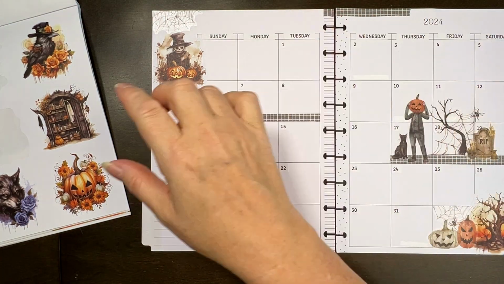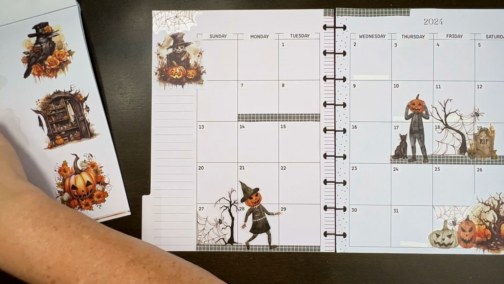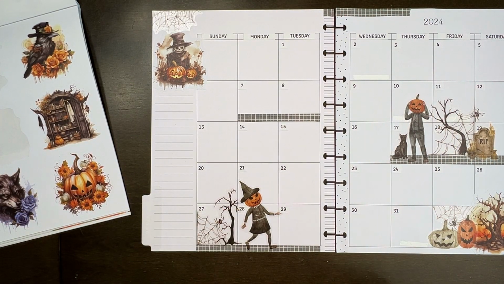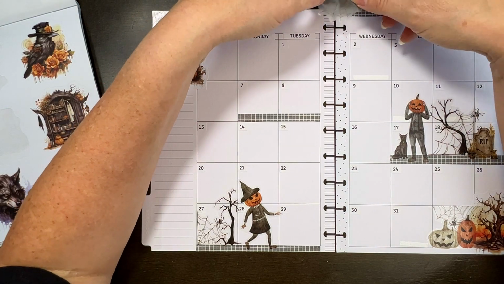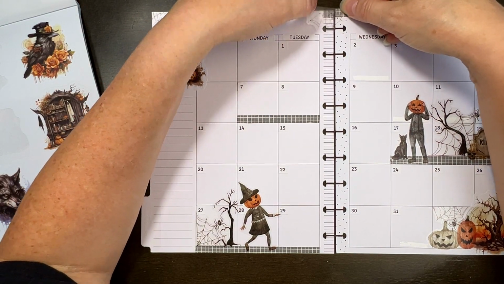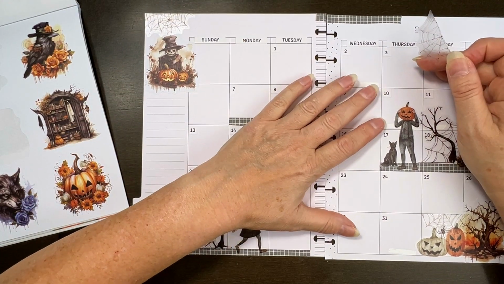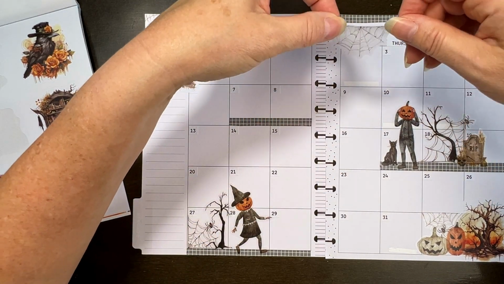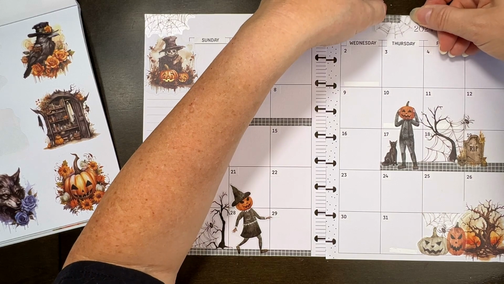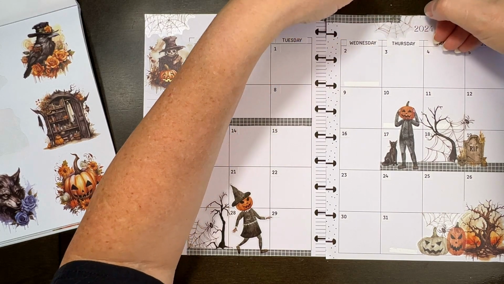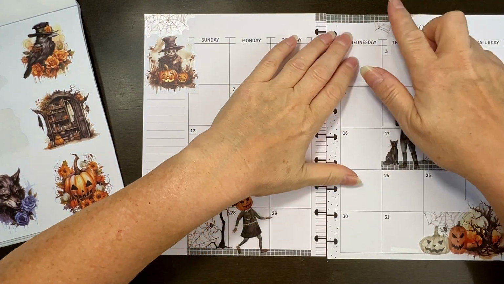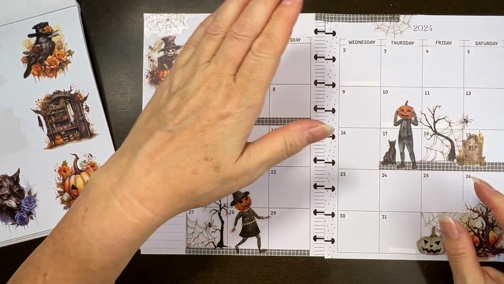Okay, so I want a little bit of, I'm wondering how I want to do this. I was hoping to combine, maybe I just put it like here, because I was hoping to combine them. Sure. Let's just do that.